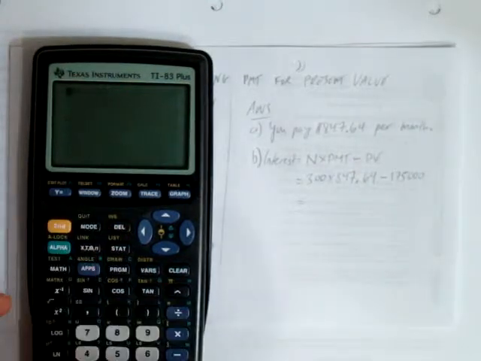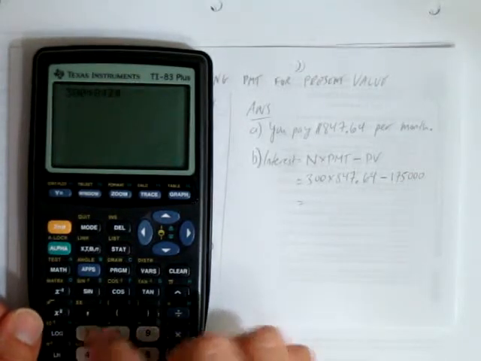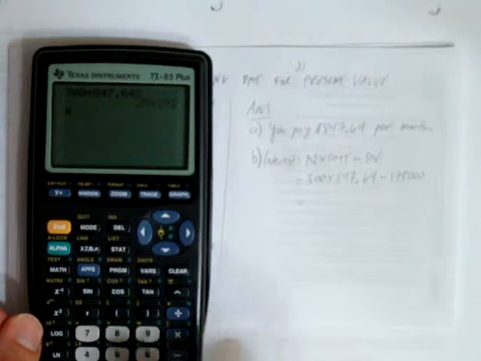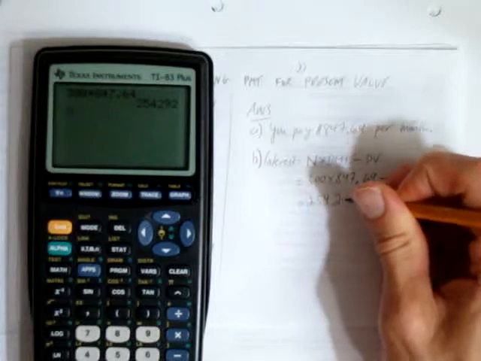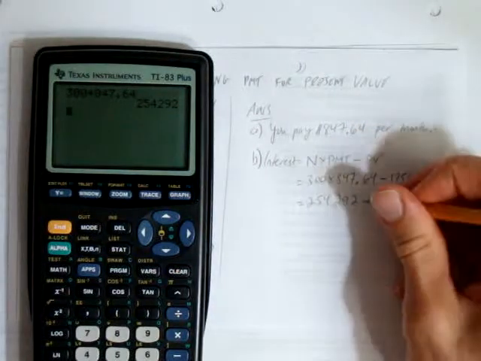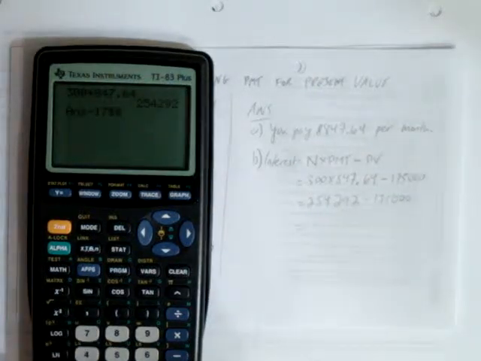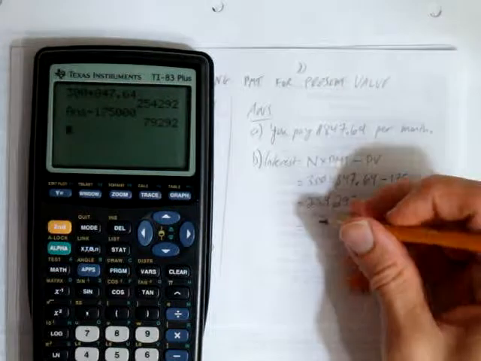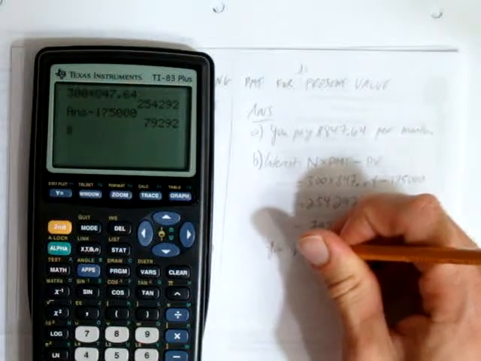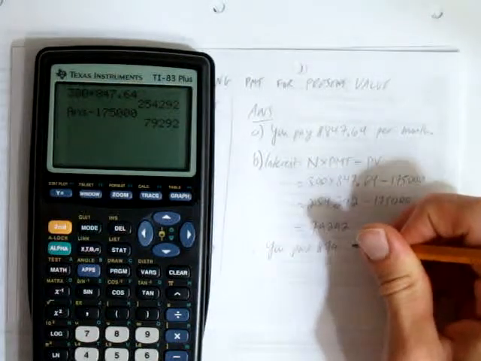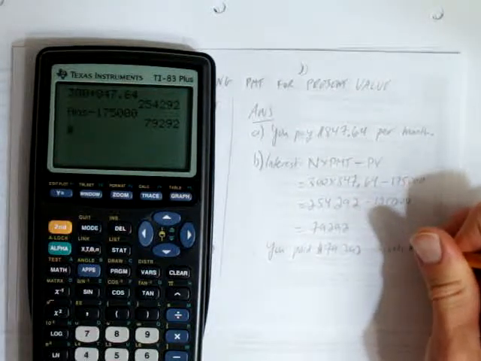So let's quit out of here. 300 times $847.64 gives us $254,292. Take away 175,000 gives us $79,292 in interest. Therefore, you paid $79,292 in interest. And by the way, that's low.